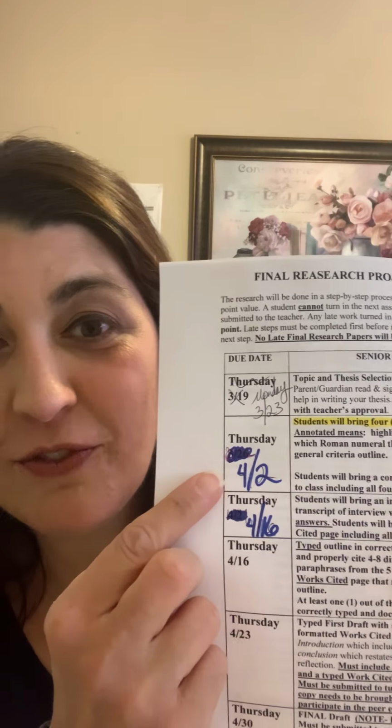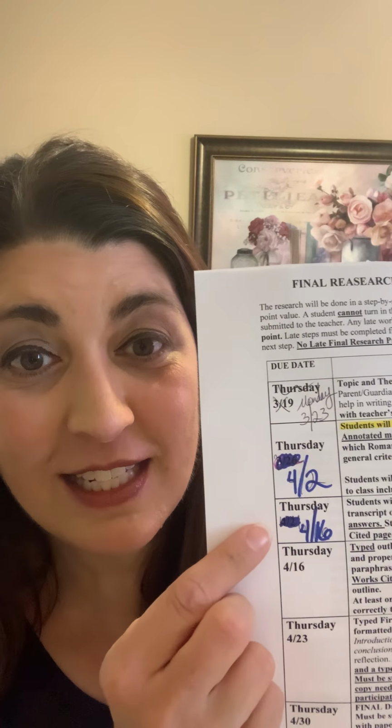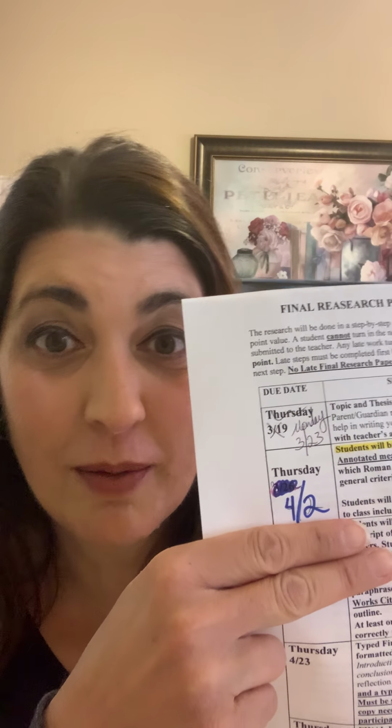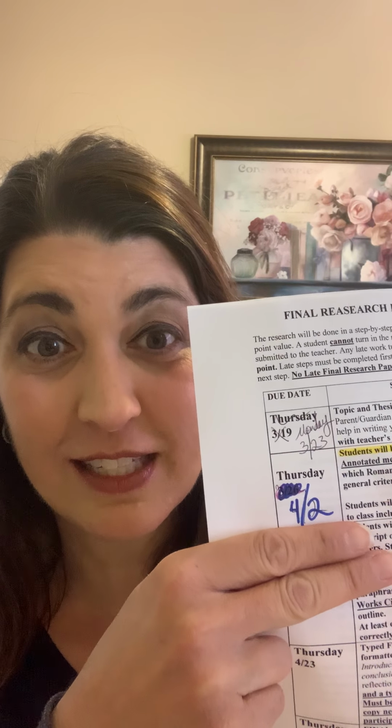If you look at page 2, your final research project checklist, and remember our dates have changed. The new due dates are Thursday, April 2nd and Thursday, April 16th. But I'm not going to talk about the 16th yet. I'm only going to talk about what's going on in the 2nd, which is our annotated sources. Okay, so let's look at our annotated sources.